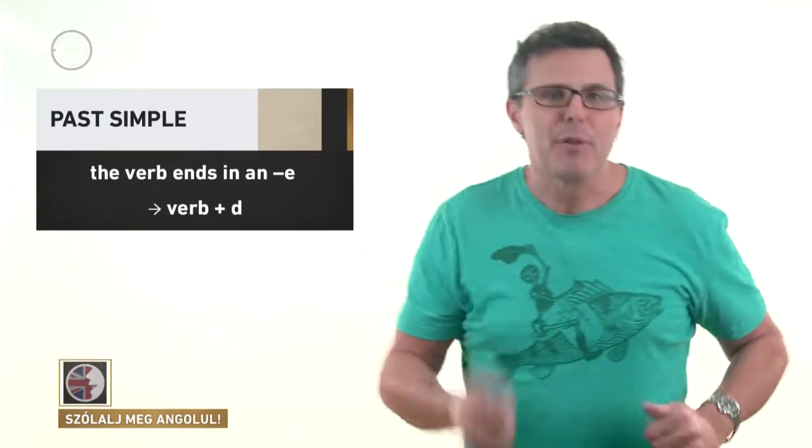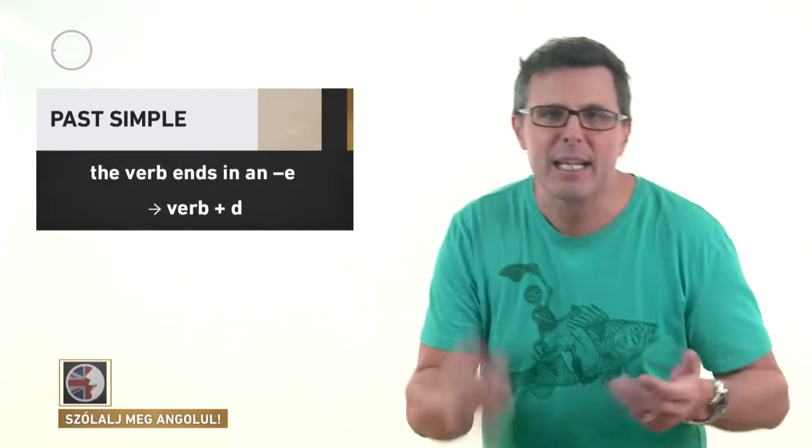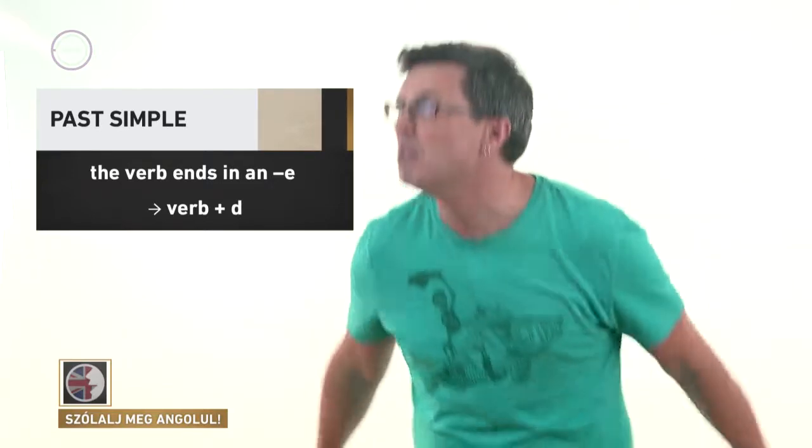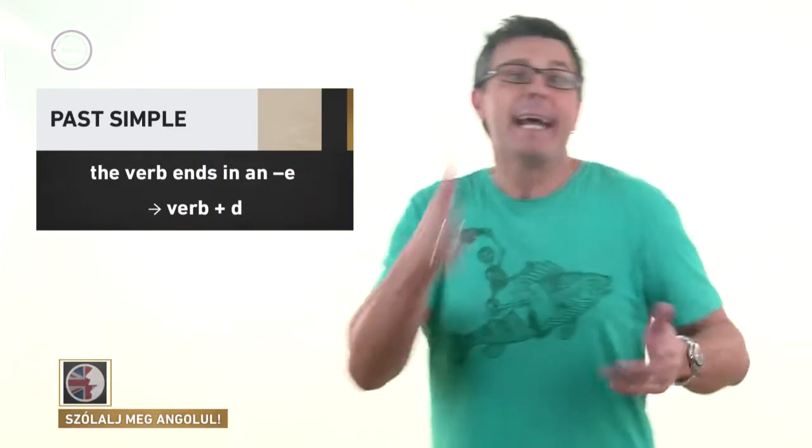If the infinitive of the verb ends in an e, then we don't add ed, we just add d, as you all remember. So that means that if we want to use the verb to work in the past simple, then we add ed to the end of the infinitive and we get the past simple form worked. Simple, huh?